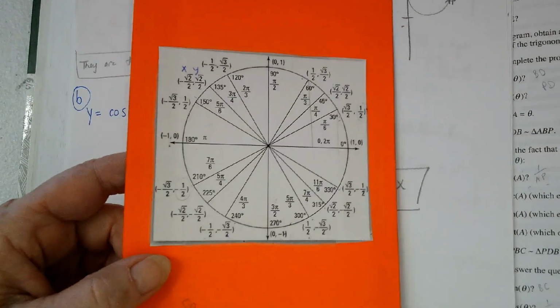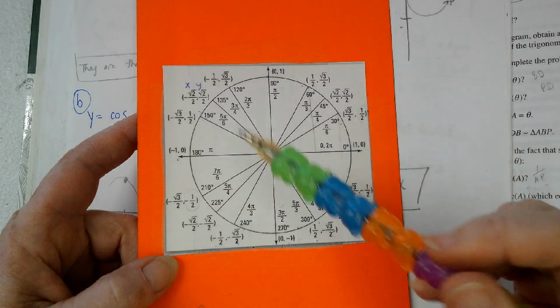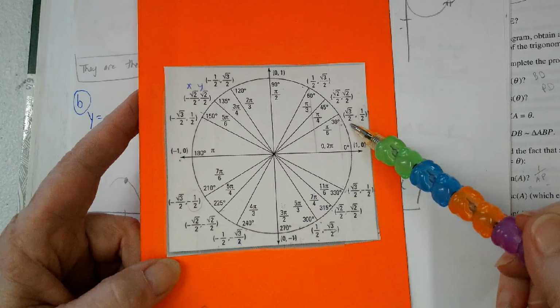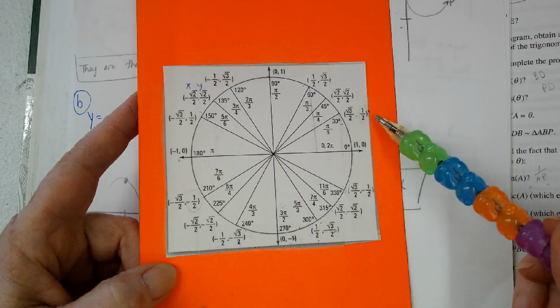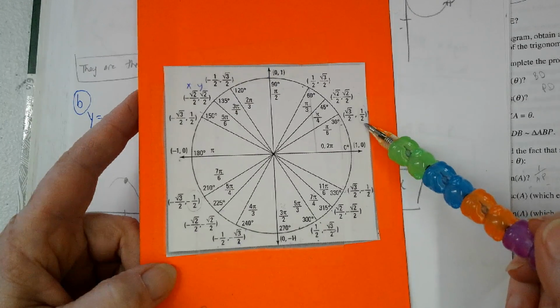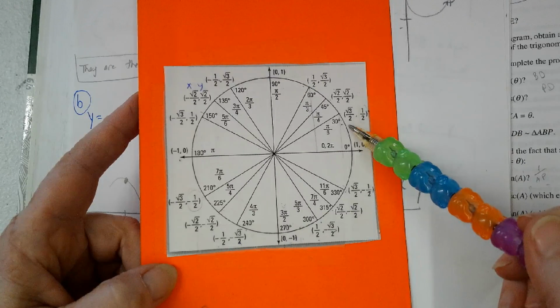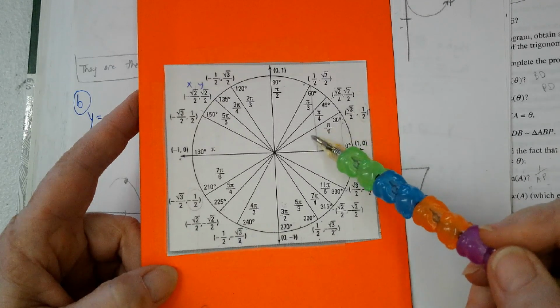So for the x and y coordinates, let's just use pi over 6. The x coordinate is √3/2 over here, and the y coordinate is 1/2. This is cosine, √3/2, and this is sine.